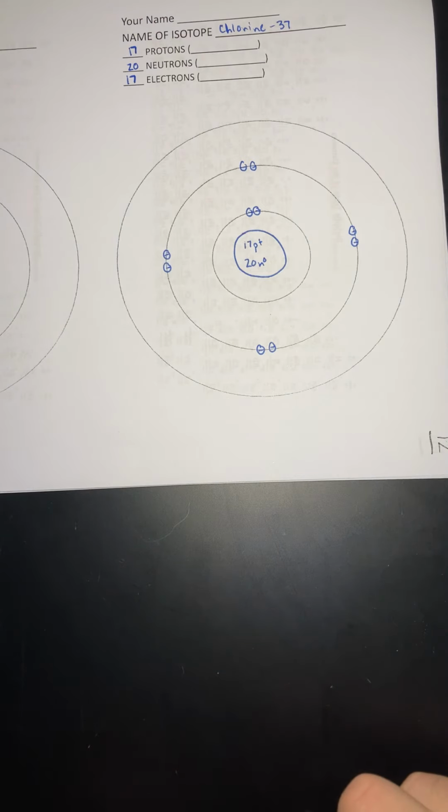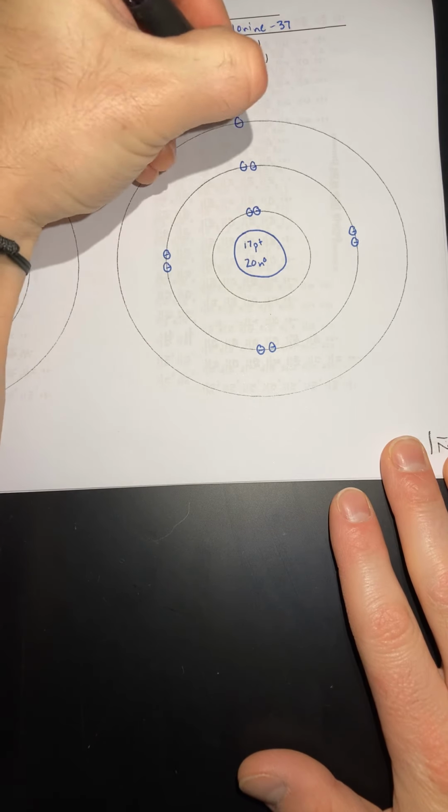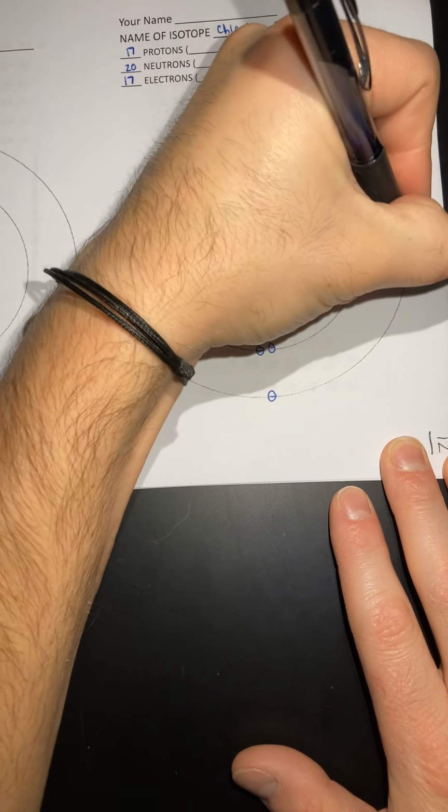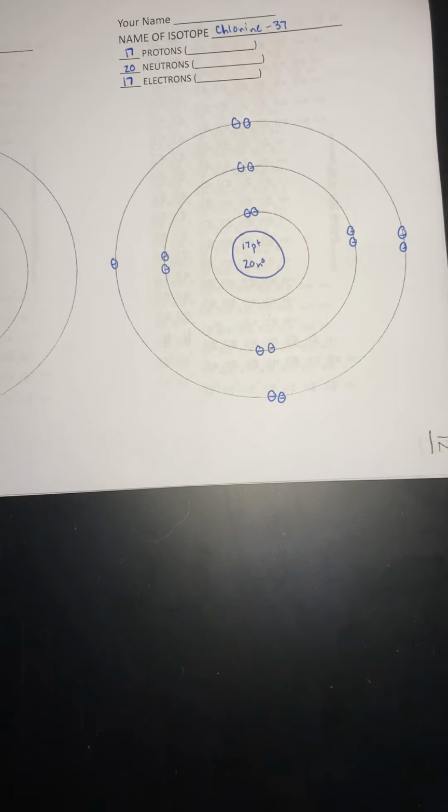Where are those going to go? The third energy level. So 1, 2, 3, 4, 5, 6, 7. All right, is everybody with me? Okay. So that's how we draw a Bohr model of the atom.